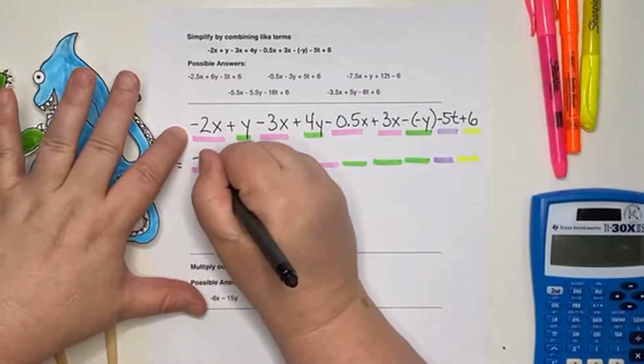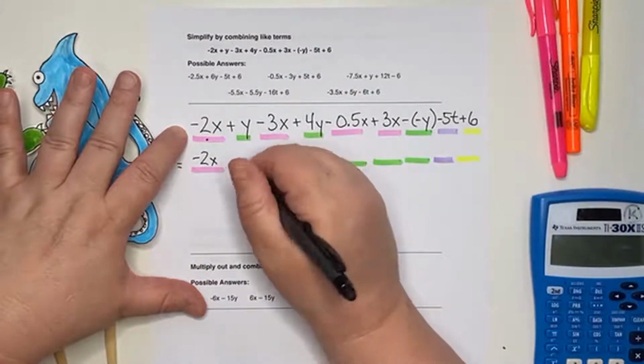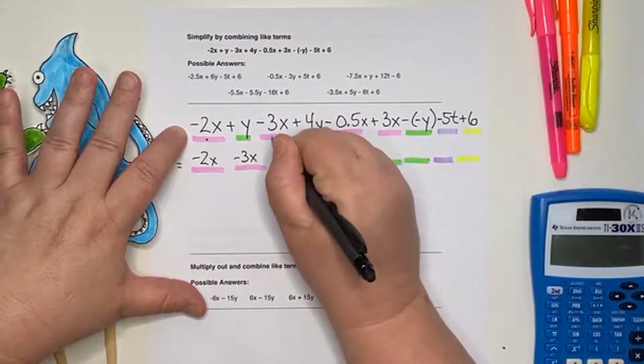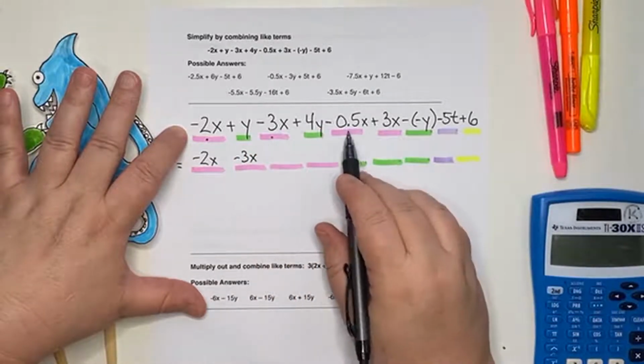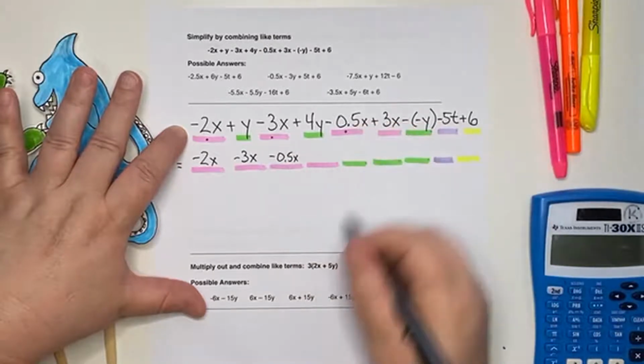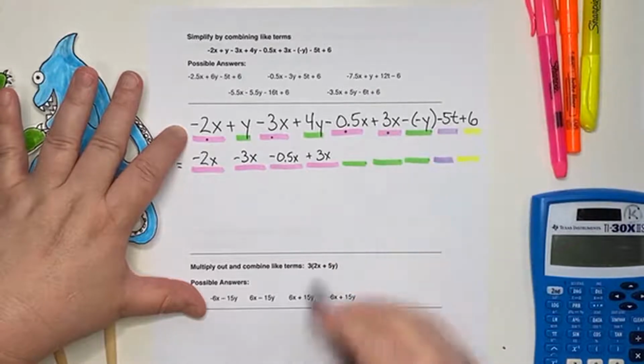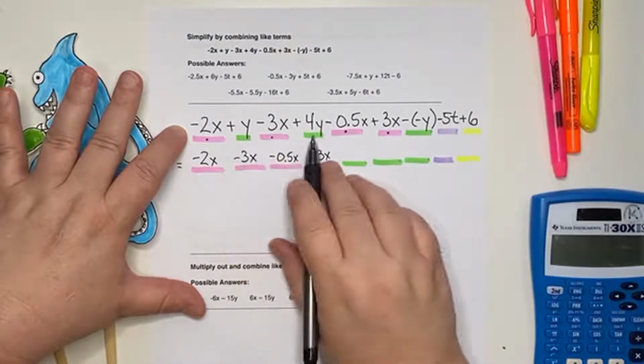Negative 2x, negative 2x. And then I'm going to put a little dot there to let me know I already copied it down. Next one, negative 3x, negative 3x. Got that one. Next, pink, negative 0.5x. Yes, got that one. And then plus 3x. Got that one. Okay, now for my green guys, I've got 3 green terms.